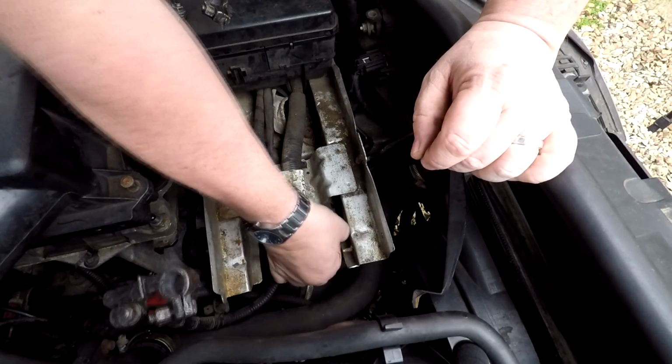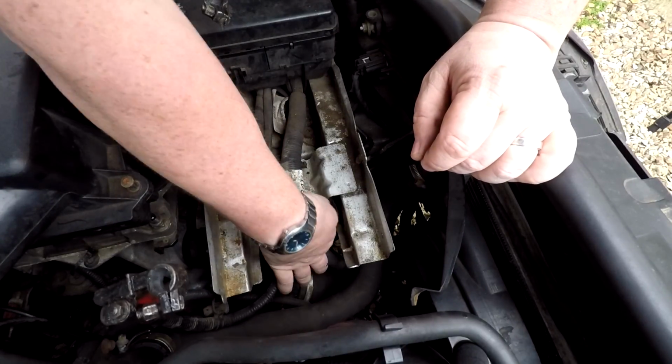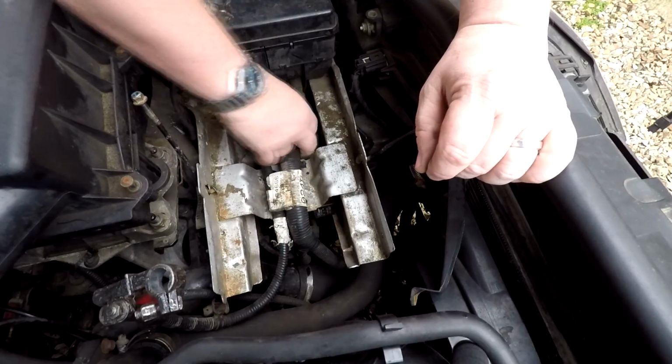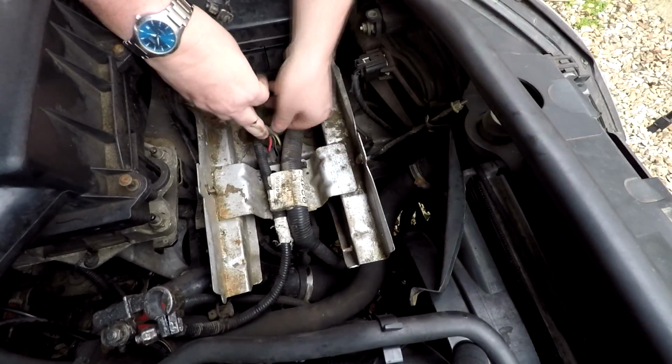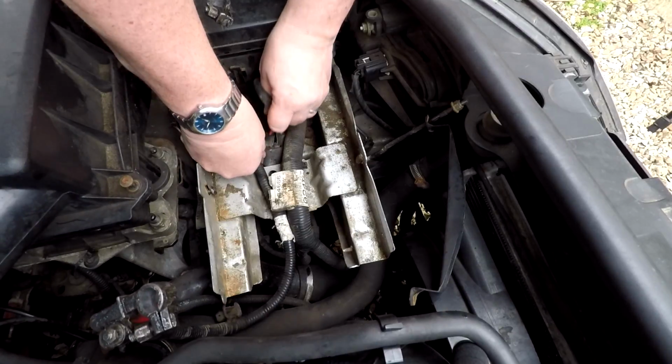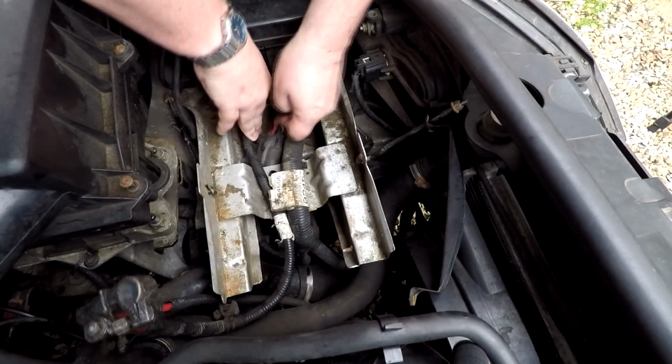And hopefully there should be enough slack there to pull it forward or back. Not much room in here at all. Okay, try and get it out the back here.